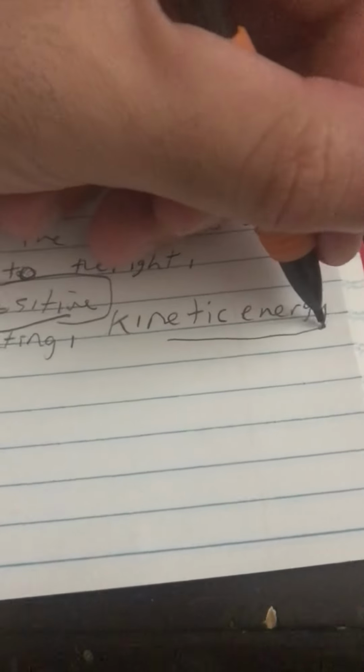Kinetic energy increases. And now we have part H. We have quite a bit.